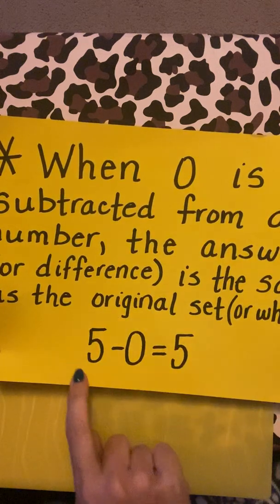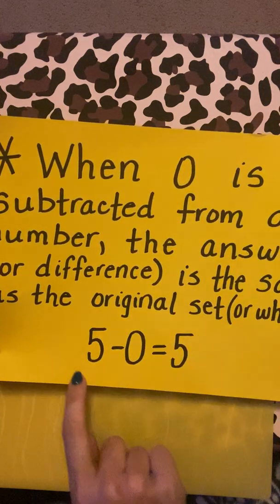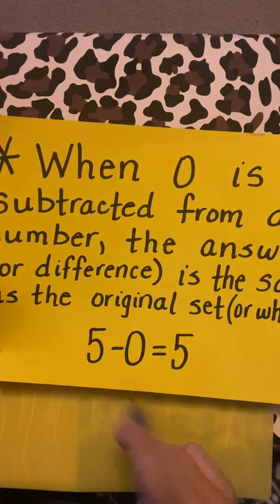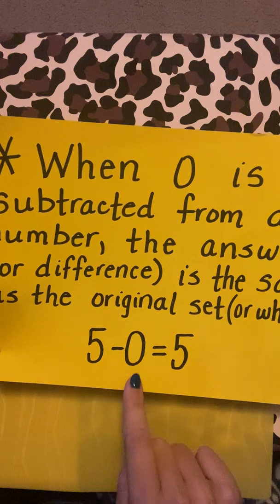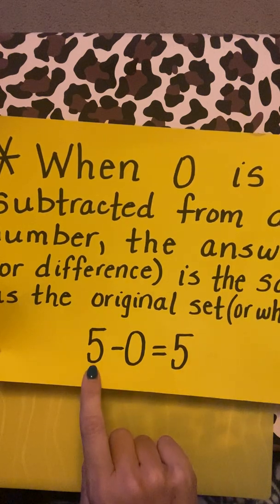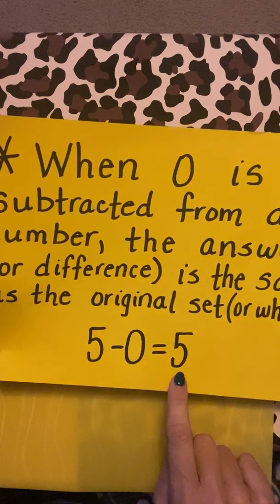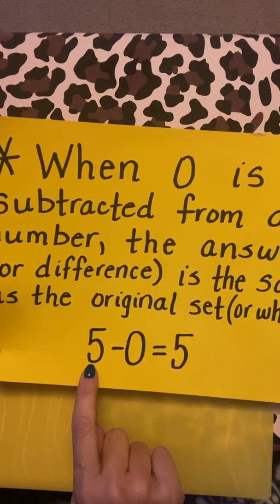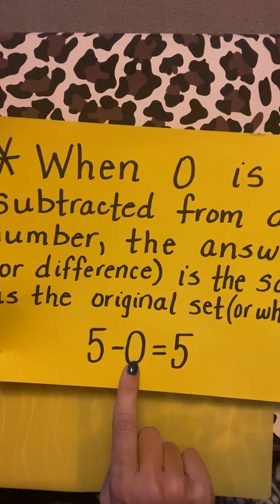That means here's our beginning set. And when 0, that means nothing, right? Nothing, 0, is subtracted from our set, the answer or the difference, which is here, is going to be the same as the original, right? Because nothing changed. 0 does not change the number.